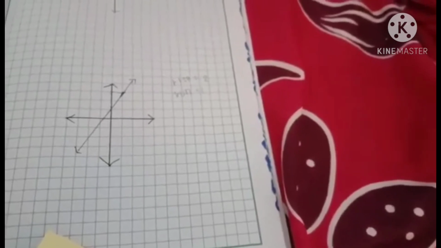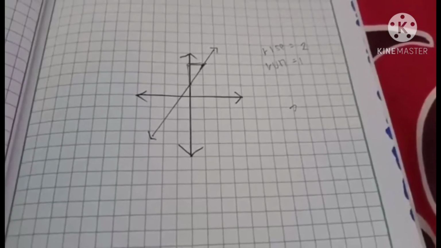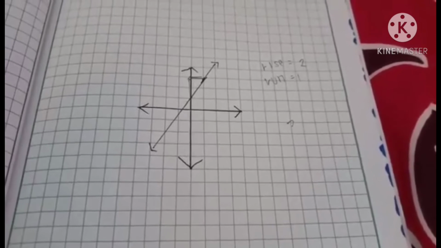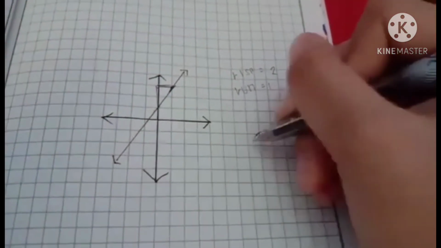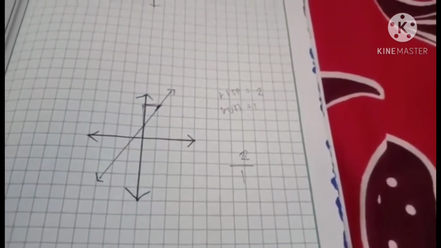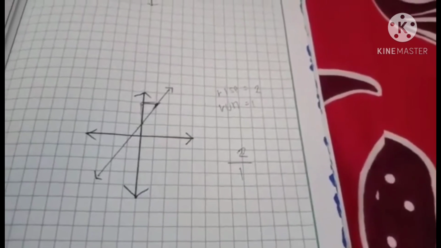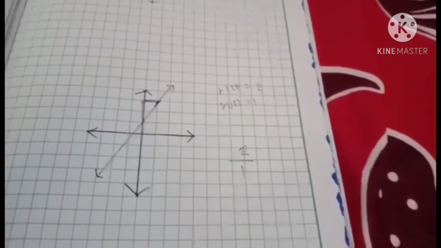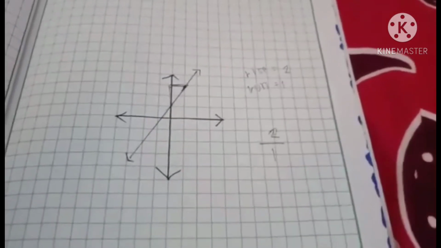So that's 2 over 1, your rise over your run. So that's our slope in this graph.